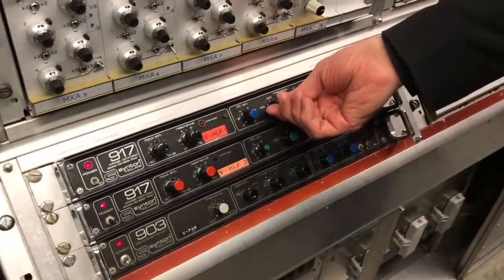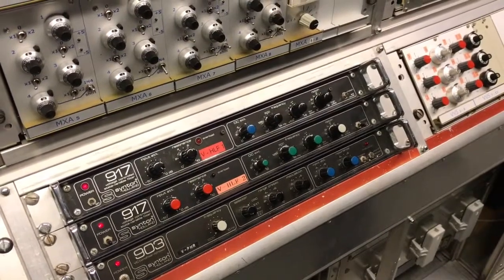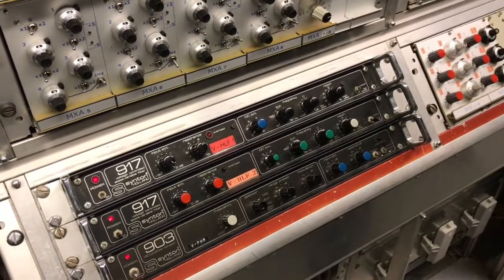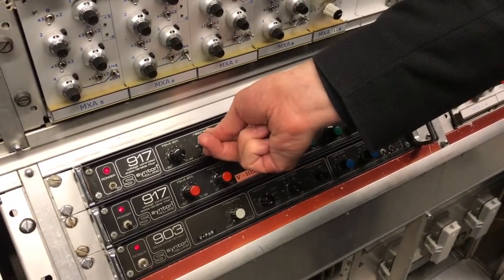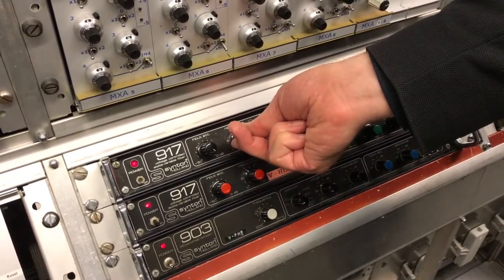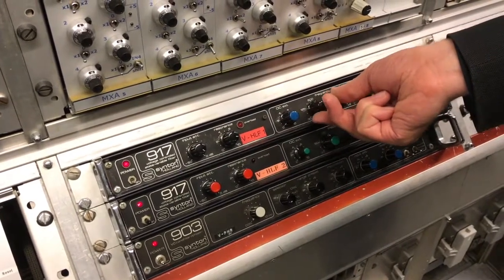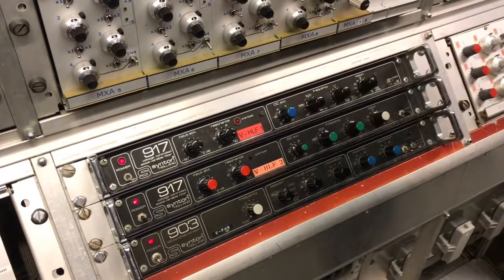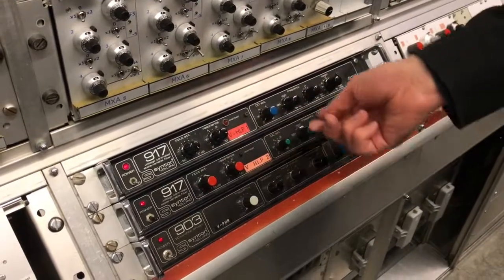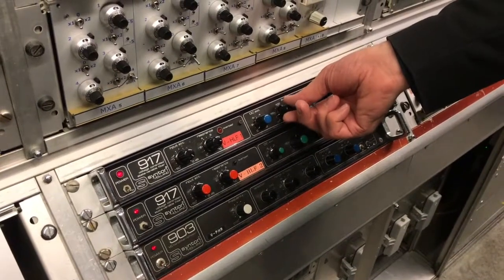And I can control the pitch, if you want to call it that, with the bandpass frequency. If I now increase the resonance, it indeed starts to sound like a drum. And now we hear the resonance of the whole rack of equipment.